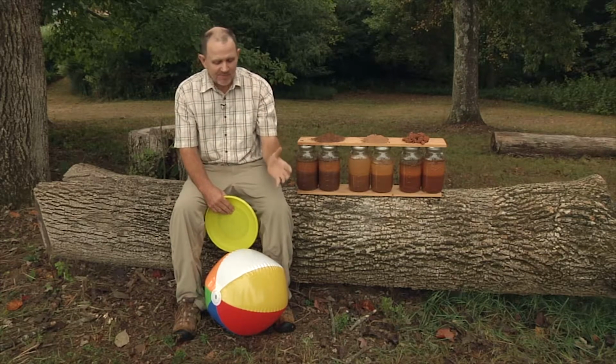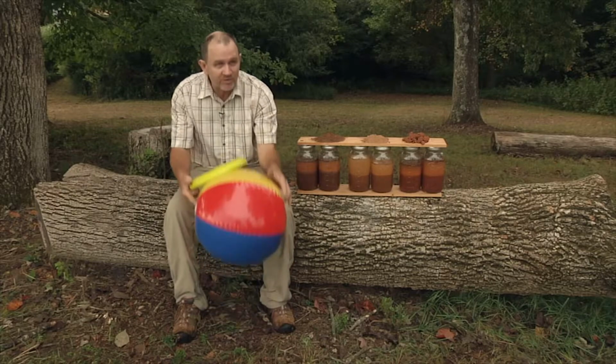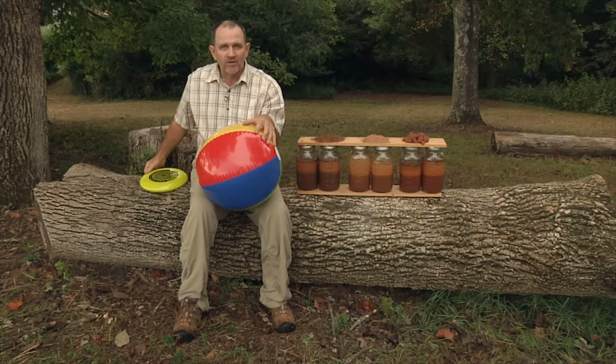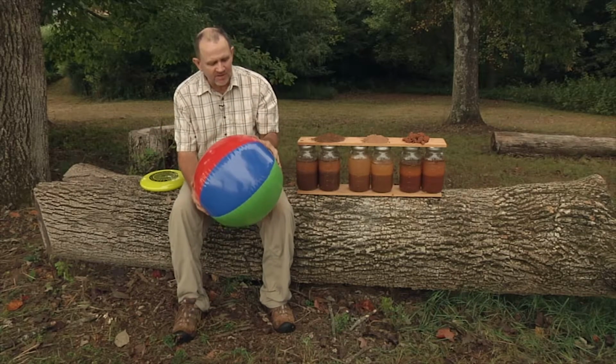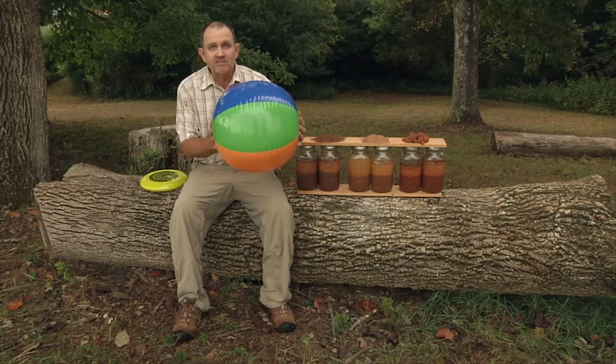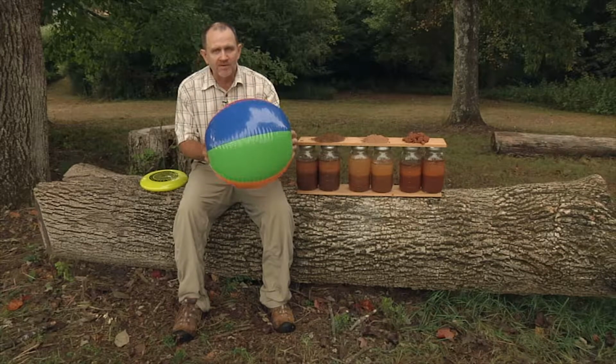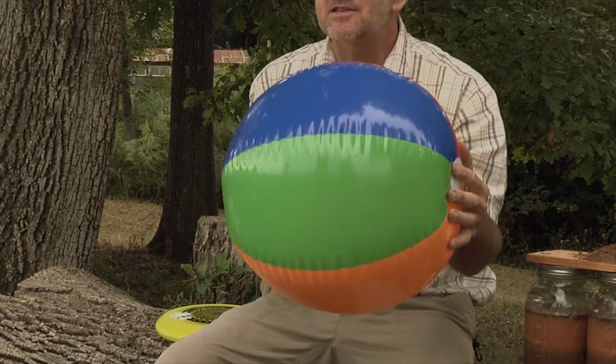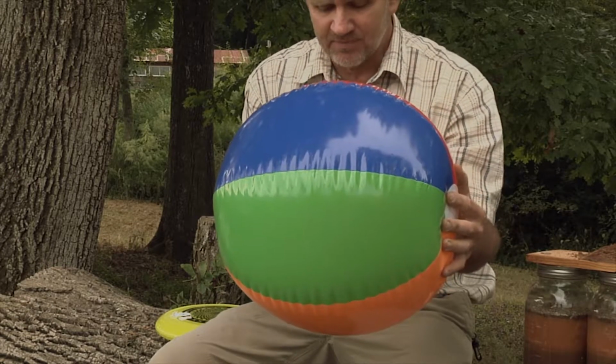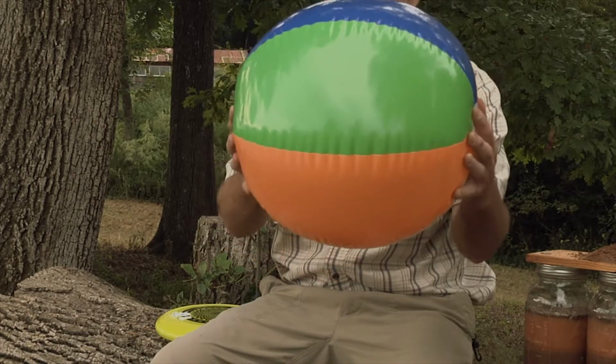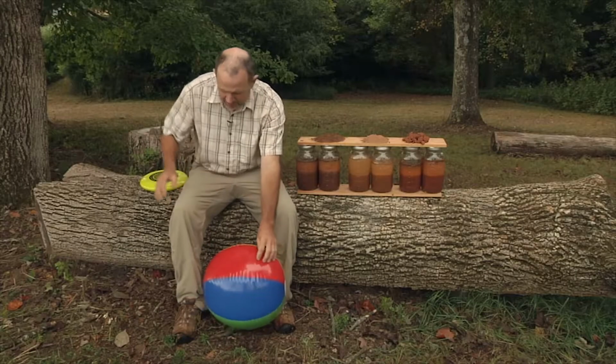One analogy that people often use is the beach ball, frisbee, and dime analogy, and so I brought along some props with me today to show you that. This is a beach ball, and the beach ball would be representative of the size particle that sand is, okay? So it's this big. This one's actually about 24 inches across.